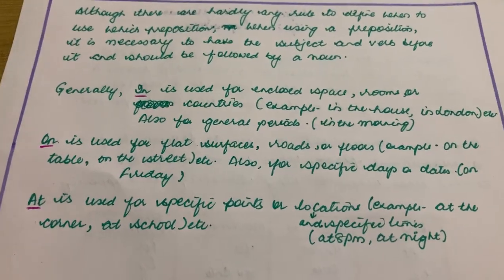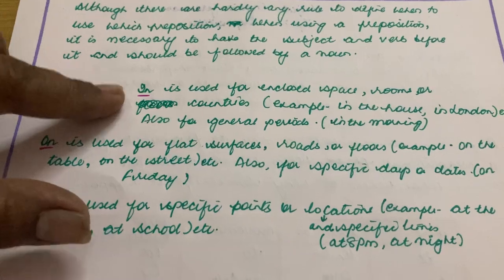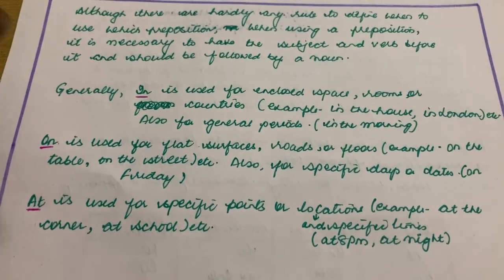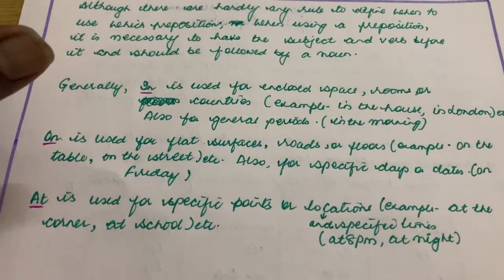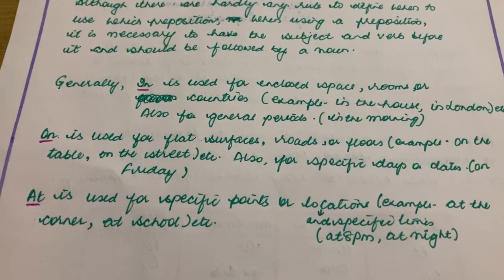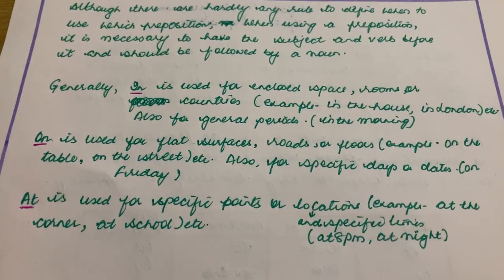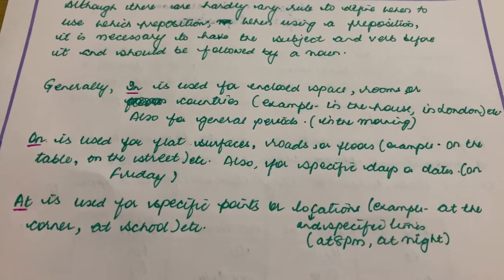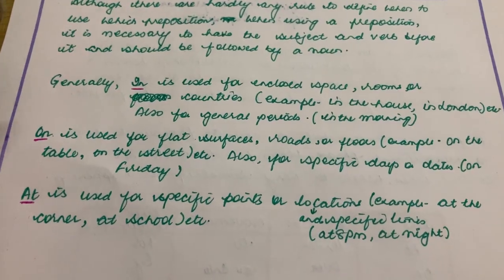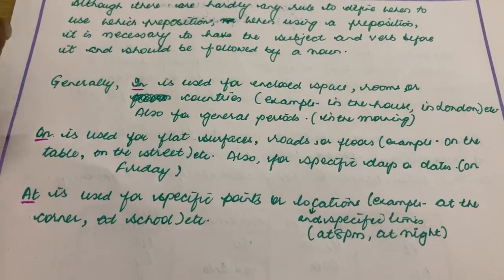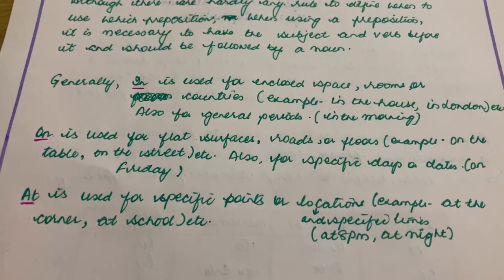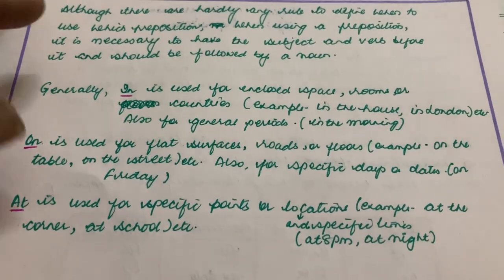In general, we use in for enclosed space. So when we are referring to something which is an enclosed space, like rooms or countries, then we use in. For example, in the house, or lives in London. And also for general periods, something not specific, then we use in. For example, in the morning, in the evening.